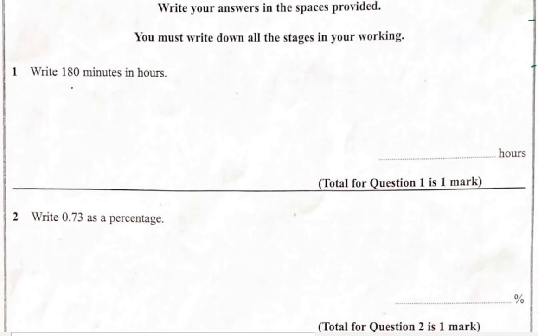We need to write 180 minutes in hours. So we should know in 1 hour how many minutes. In 1 hour we know is 60 minutes. So we need to get up to 180, then we can find how many hours it is going to be. It's easy. 1 hour is 60 minutes. From 1, how do you get 2? You times 1 by 2. So you must times by 2 here as well.